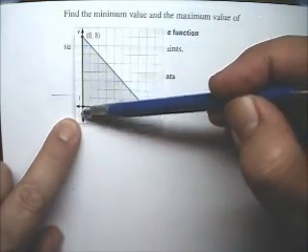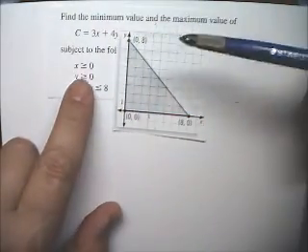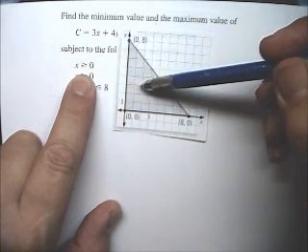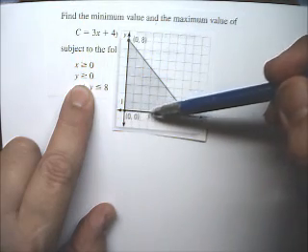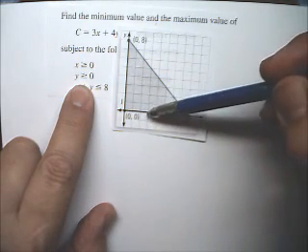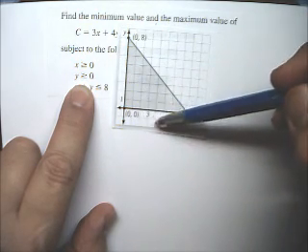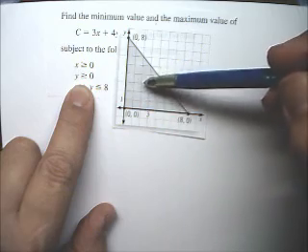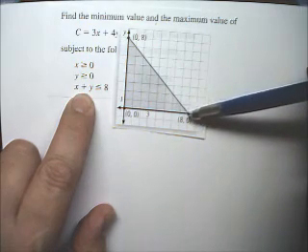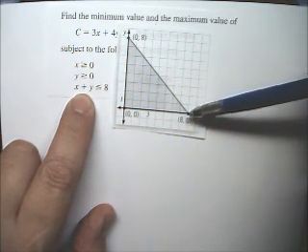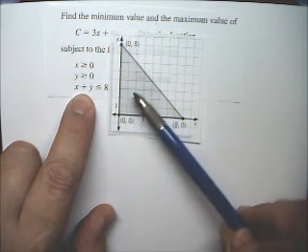This line here is x equals 0, and x greater than or equal to 0 is this way from that line. Then y equals 0 is this line, and y greater than or equal to 0 is everything above. That's why this is not shaded out here and this is not shaded over there, because it's the intersection of everything. And the last line is this one. That's x plus y equals 8, and it's everything on this side of that line.